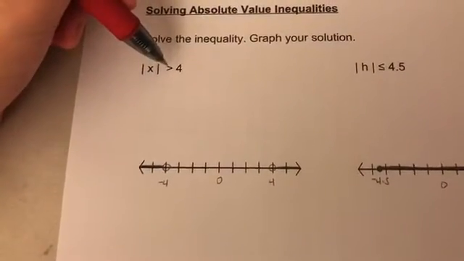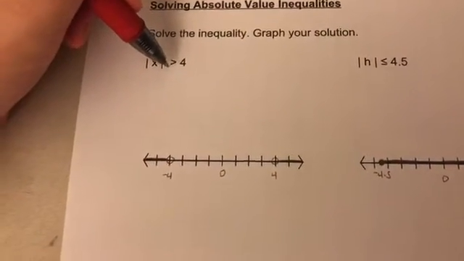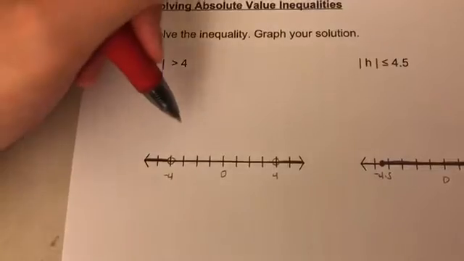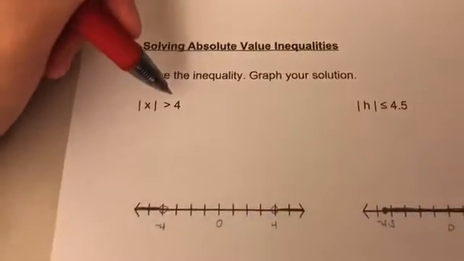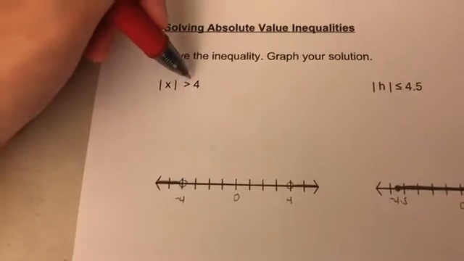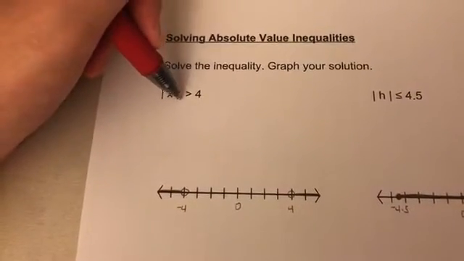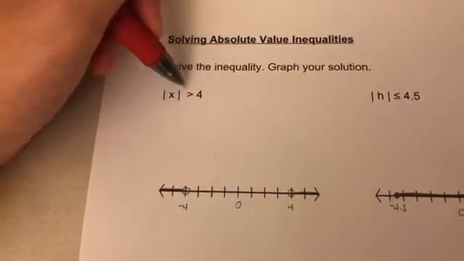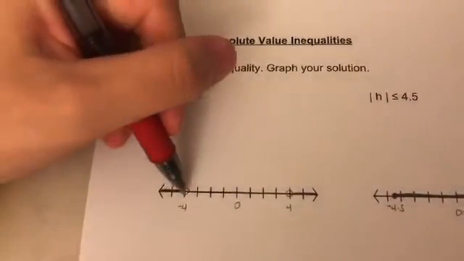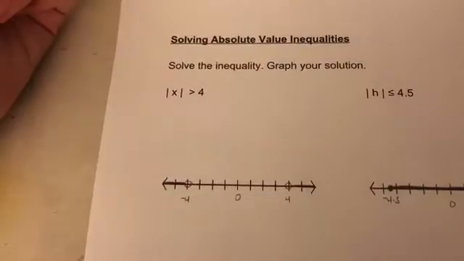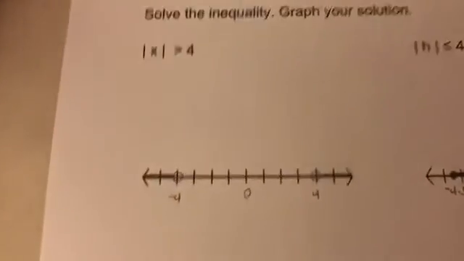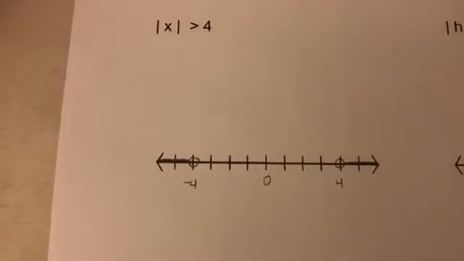And keep in mind when there's no line underneath the sign, that means you don't fill in the points. So just keep that in mind. Okay, and when this opens up this way, then that means you have to bold it over here. So that shows. So your answer for this question will be this.